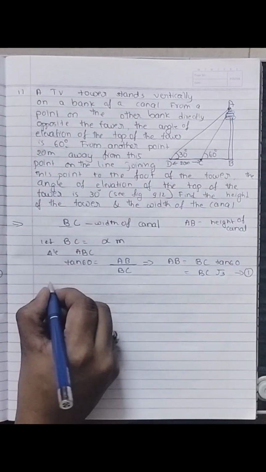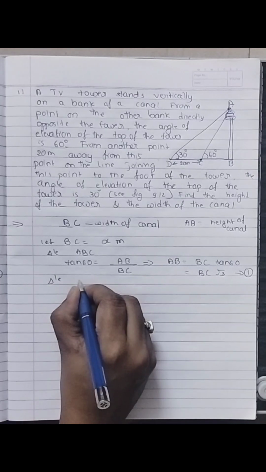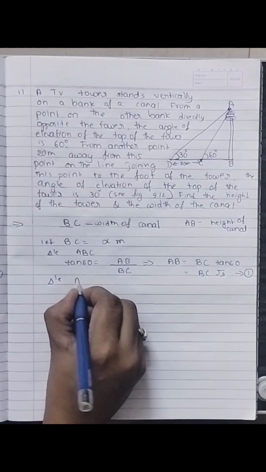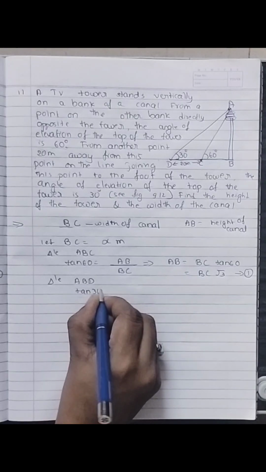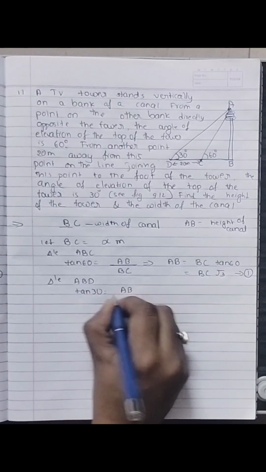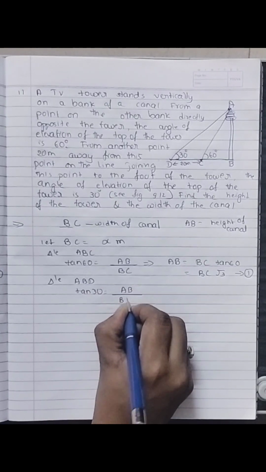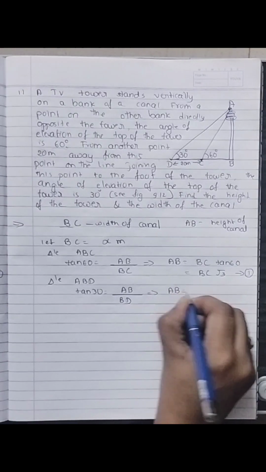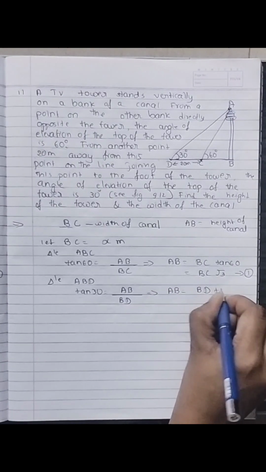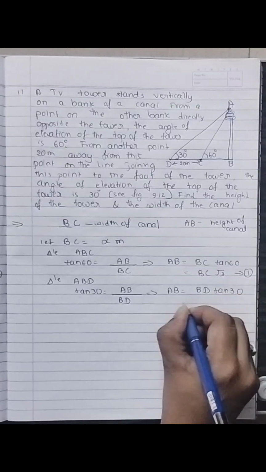And in the second triangle, what's the triangle? ABD, tan 30 is equal to AB by BD, right? So which implies AB is equal to BD into tan 30. What is BD?